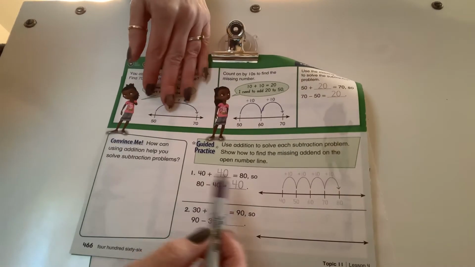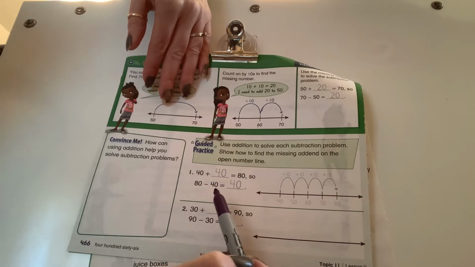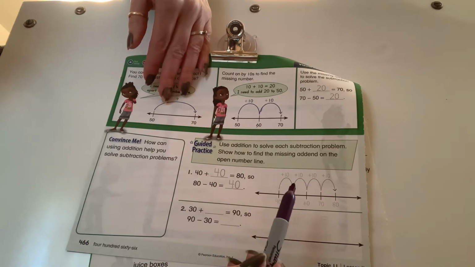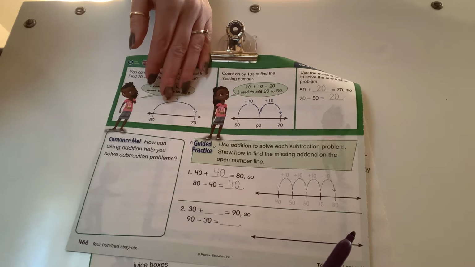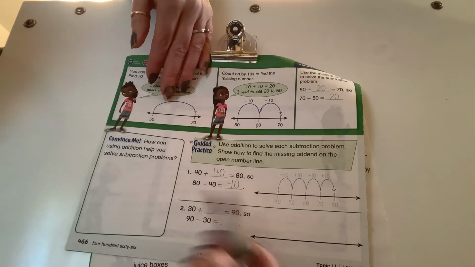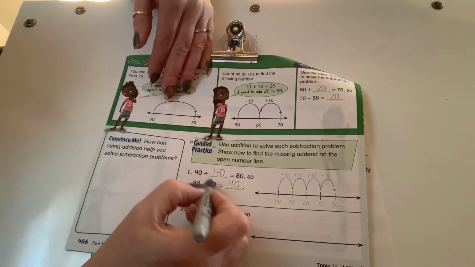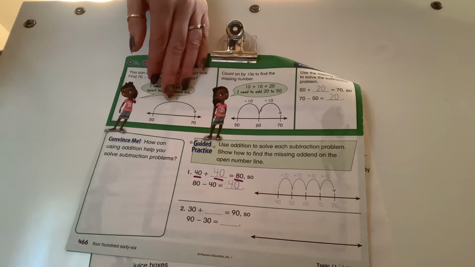Here we go. We're going to be using addition to solve these problems. Remember, it's kind of like flip-flopping because we're going to use an addition sentence and a subtraction sentence like we did in fact families. Remember how we had 2 addition facts and 2 subtraction facts for every house? That's all we're doing. We're using the same numbers. Now in this house, I can see I have 40, 40, 80.